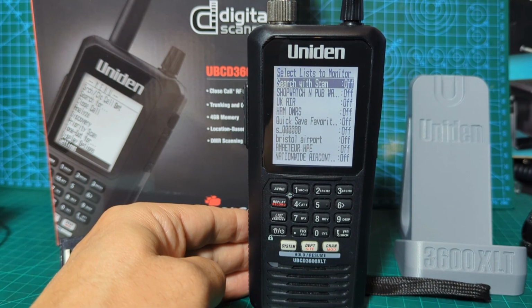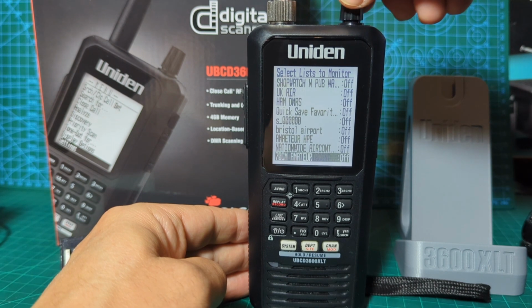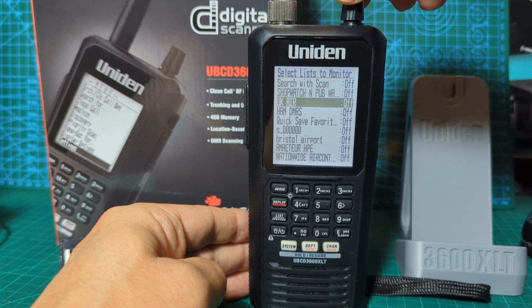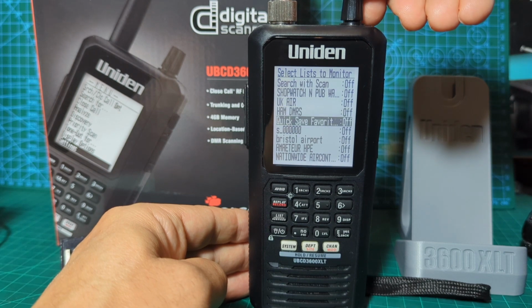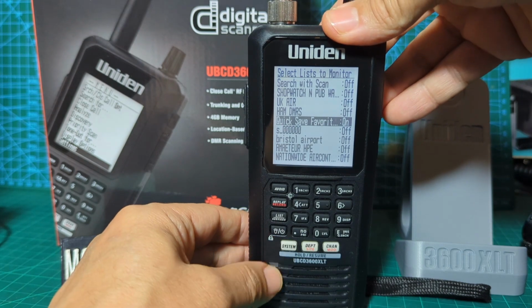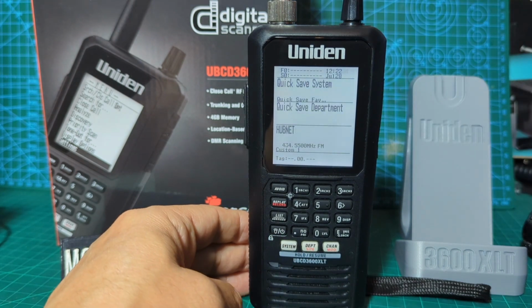Then we'll click one back, select list to monitor. And you don't have to do this. You can still monitor all of your lists. But if you turn around, go up and down or backwards, we're going to just select the one that's called Quick Save Favorites to on, just to make it easier. And then we're going to back out by just pressing System. And it'll go straight to scanning your favorites.